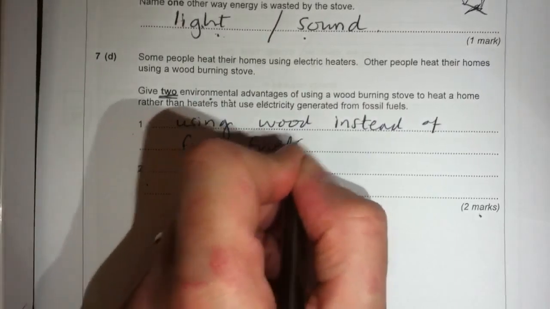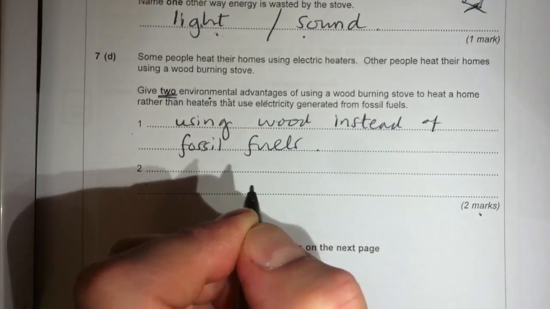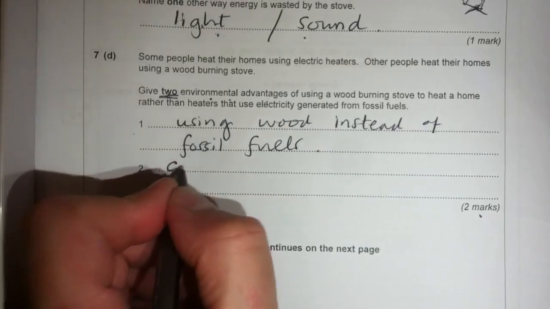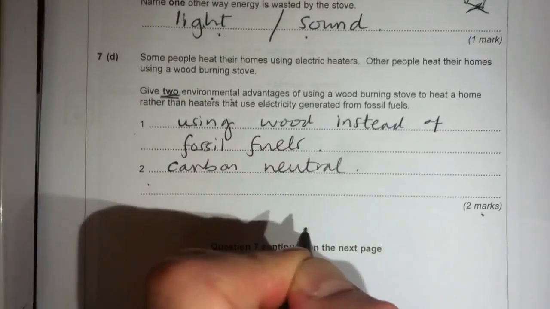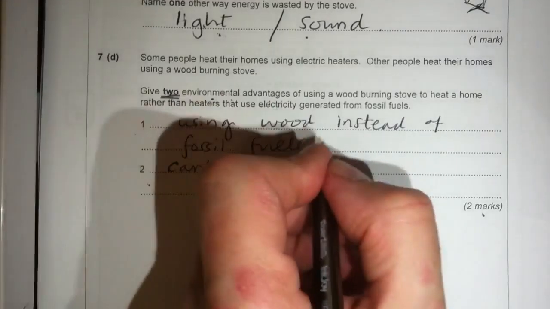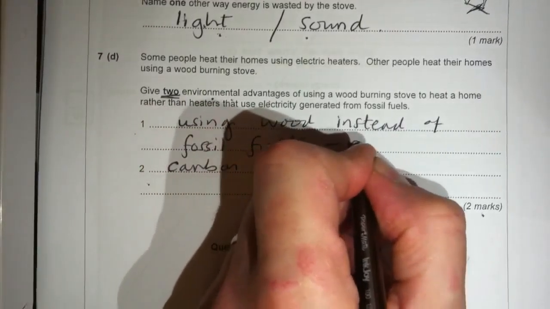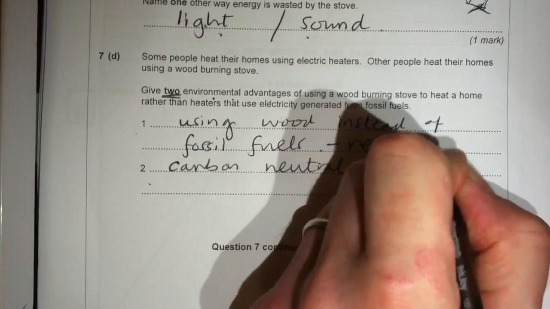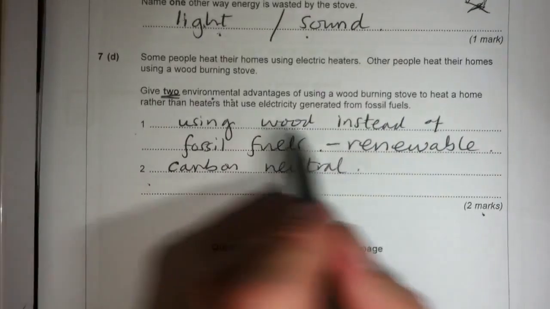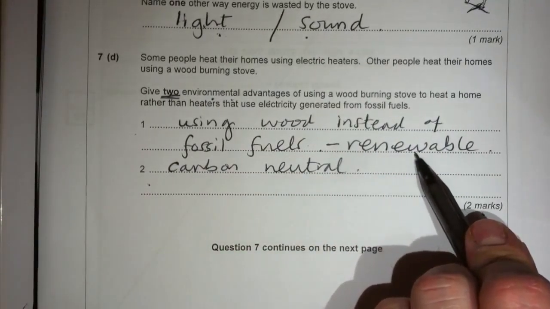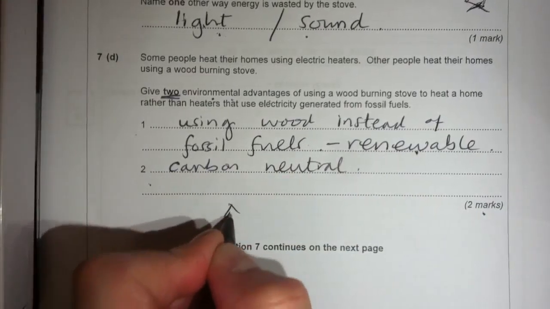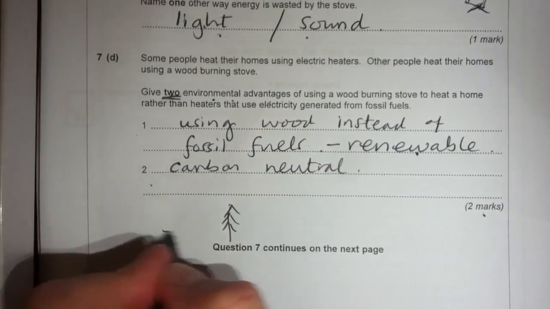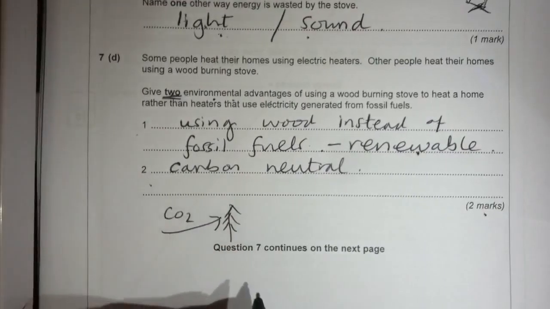The other thing that you could go on to mention is carbon neutral. Okay? So you could say that it's renewable. It's a renewable source. We can chop down trees and grow them back and renew and renew and renew. And carbon neutral means that the tree, as it's growing, takes up CO2.